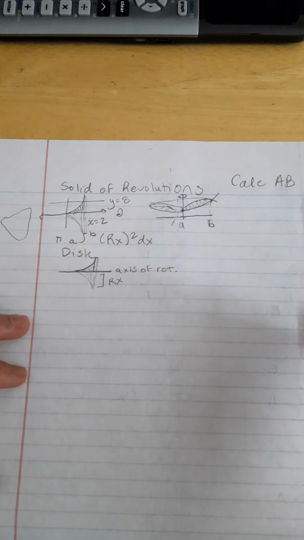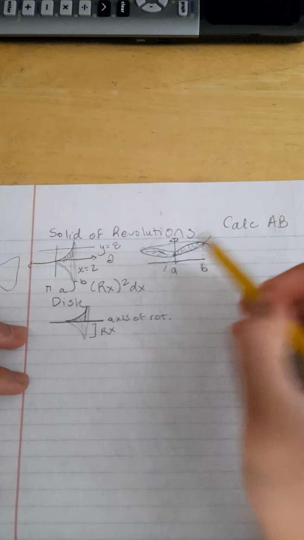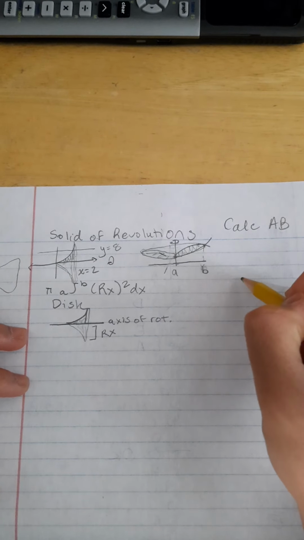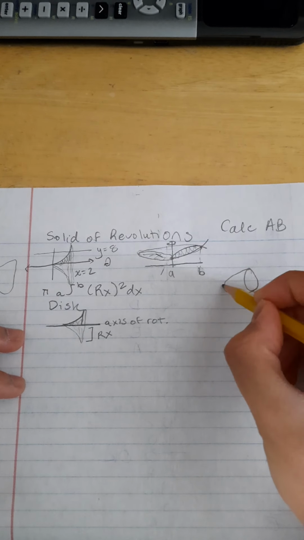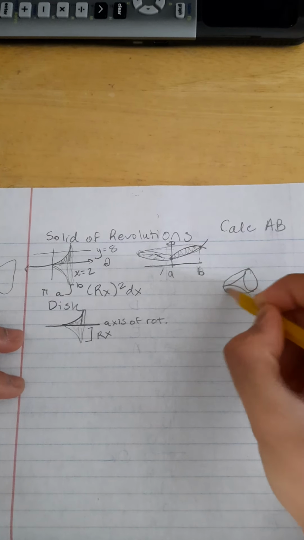So now we could also do the washer method. The washer method is when there's a gap in between. So other versions of this would be if there's a hole and there's two functions here and you're rotating them, there's still that hole around an axis like that.